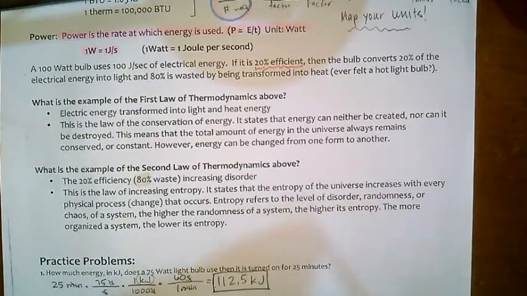Many of the problems you see in energy problems will deal with efficiency. A problem like this: a 100 watt light bulb uses 100 joules per second of electrical energy. If it's 20% efficient, then the bulb converts 20% of the electrical energy into light and 80% is wasted. Like, what's the amount of heat that is wasted? Let's say we run that light bulb for 4 hours or something, you may get a problem like that, right? So that's where efficiency plays into it.